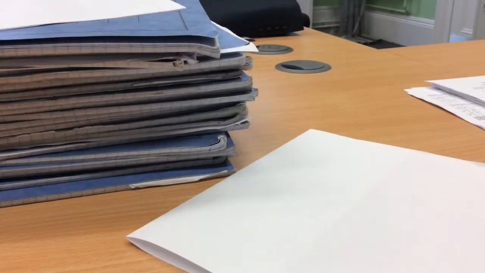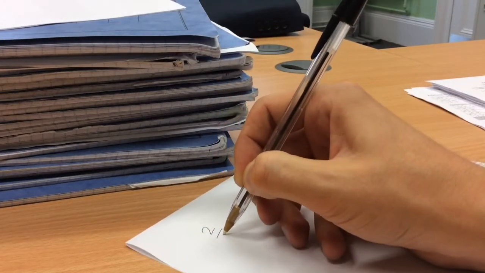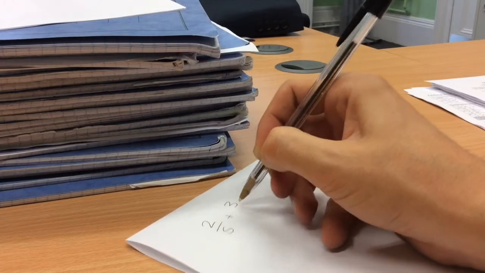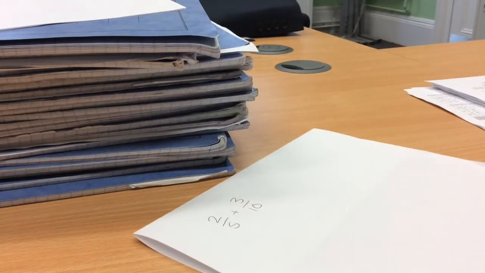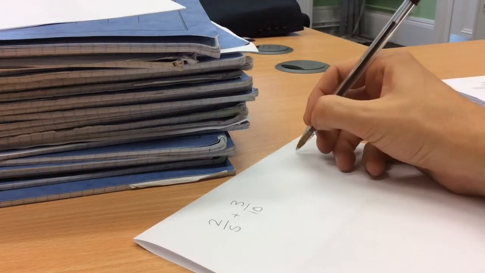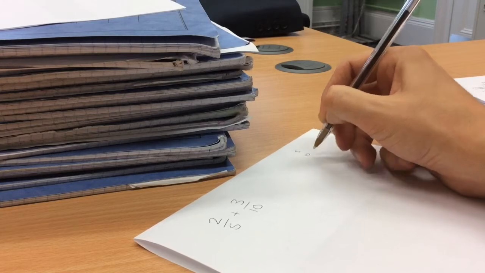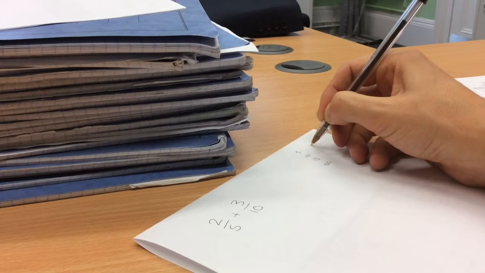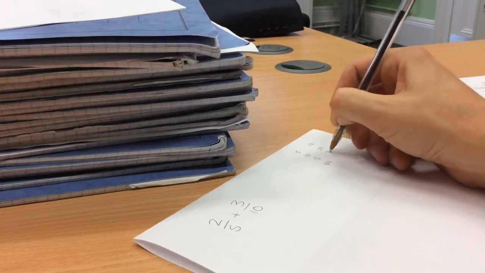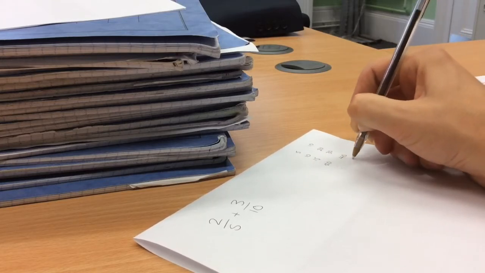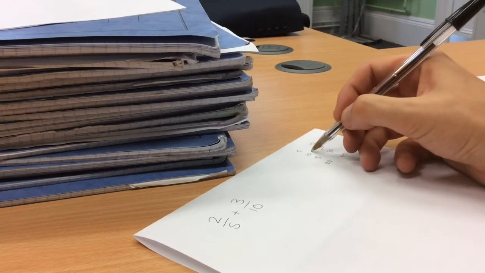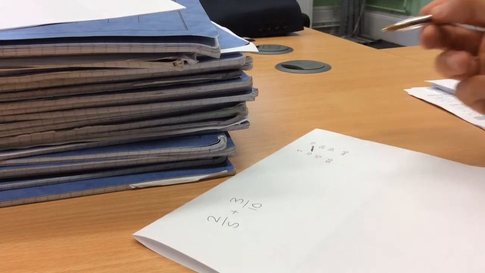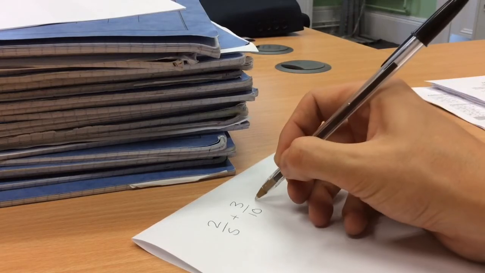Now if the denominators don't match, it's slightly harder. Let's look at an example. 2/5 plus 3/10. We need to find a number that's in the 5 times table and the 10 times table. So the best way to sort this out is just to write it down. The 5 times table is 5, 10, 15, 20, and so on. The 10 times table goes 10, 20, 30, 40, and so on. And the smallest number that's in both, we can see here, is 10. So we're going to need to use tenths.